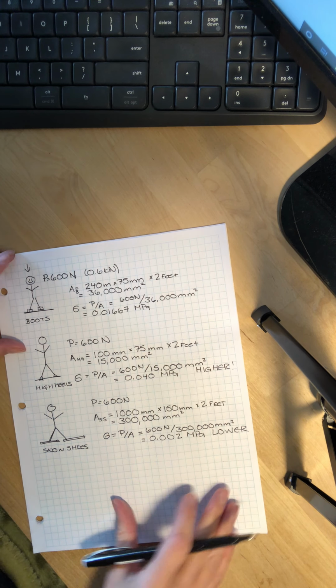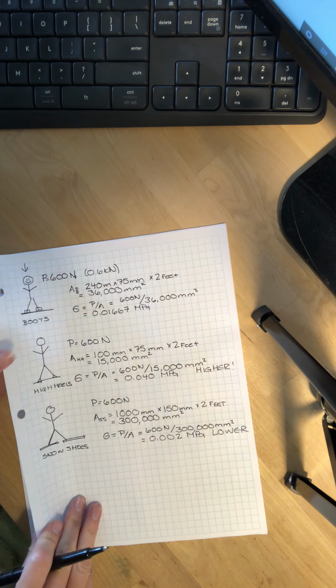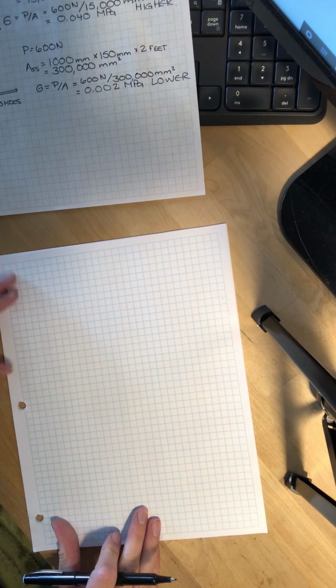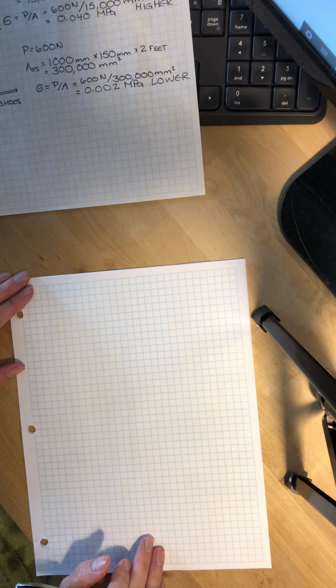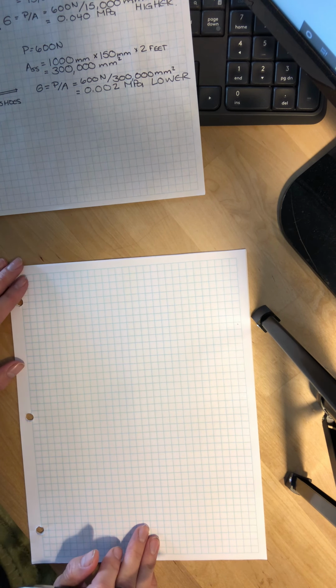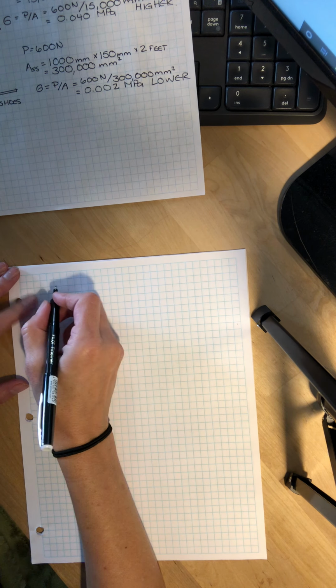We're going to jump right into a second example within this. So what is the stress an elephant exerts on the floor if it weighs 44 kilonewtons and its feet are approximately 500 millimeters in diameter?